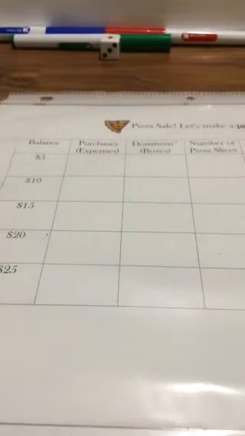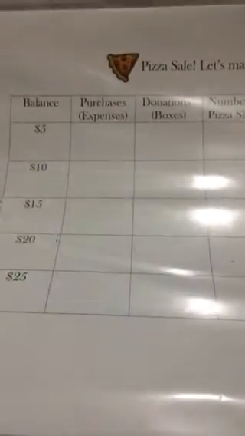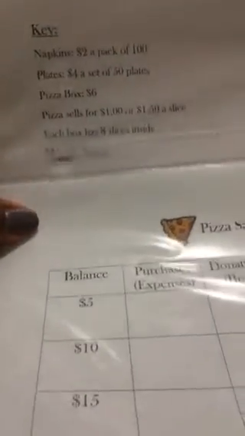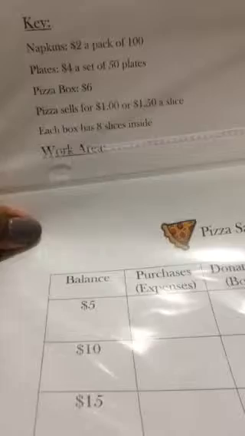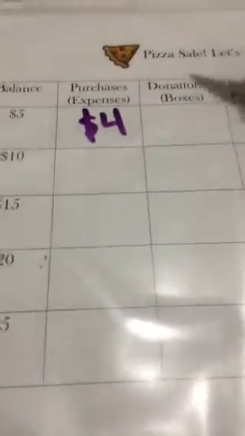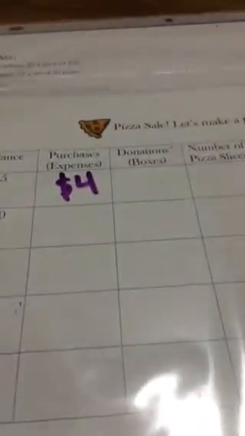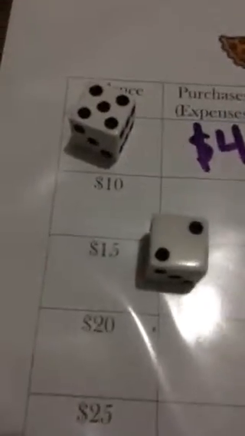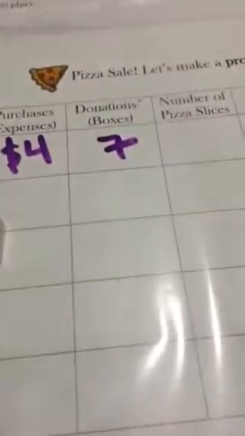So starting in the first row, I begin with $5. I know with $5 I can either buy 2 packs of napkins or 1 pack of plates. So I choose to buy a pack of plates. I know that will cost me $4. Now donations. In this column I must roll the dice. So I got 5 and 2. So 5 plus 2 is 7. I know I got 7 pizza boxes donated.